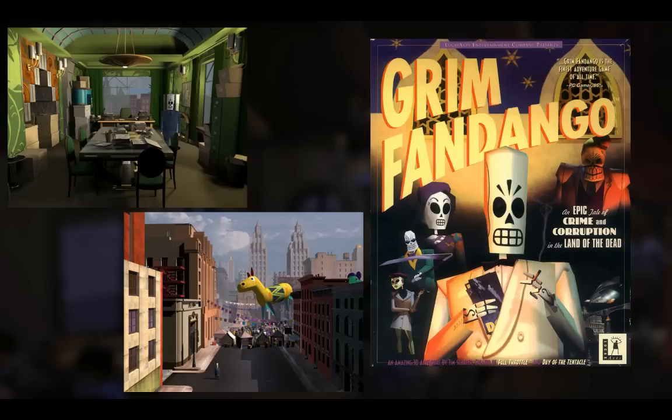solve various mysteries. Now, unlike the 2D point-and-click adventure games like Monkey Island, Grim Fandango really moved forward visually, because the game is using a 3D rendered character on top of a pre-rendered 2D environment that then gets integrated. Now, of course, this was a popular idea at the time. Resident Evil is another perfect example that did something similar.